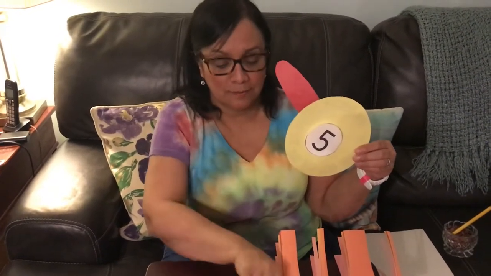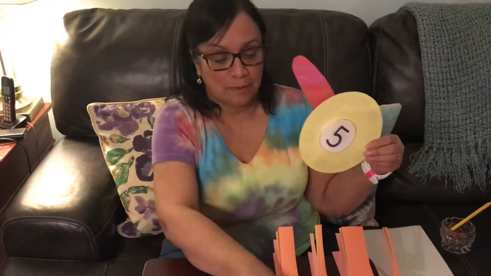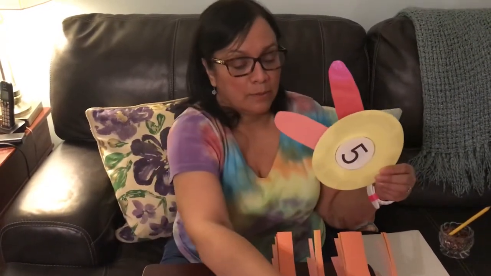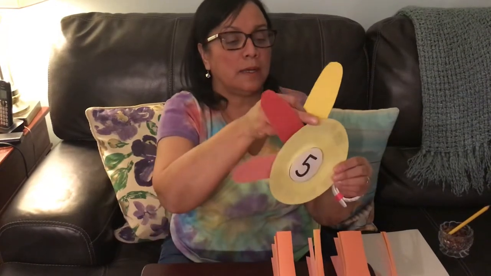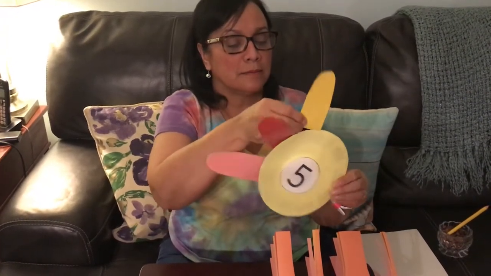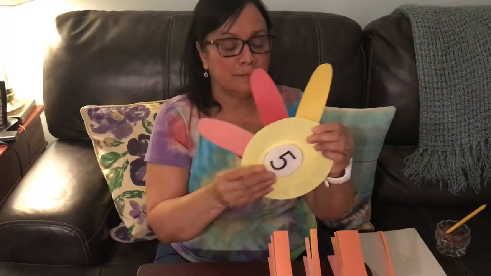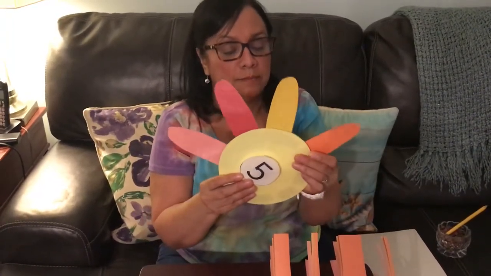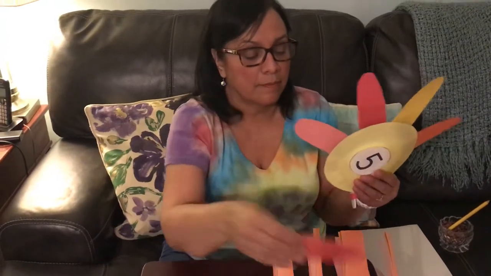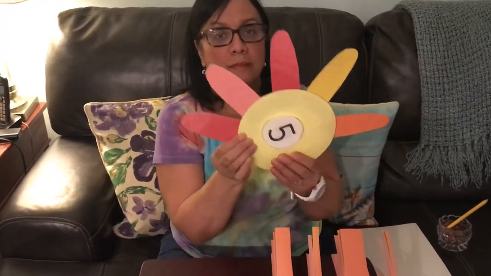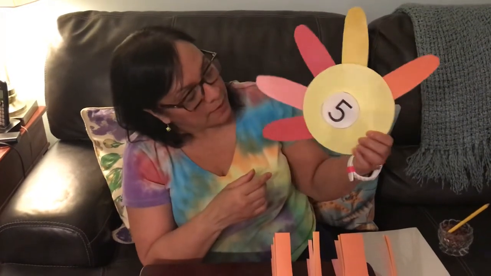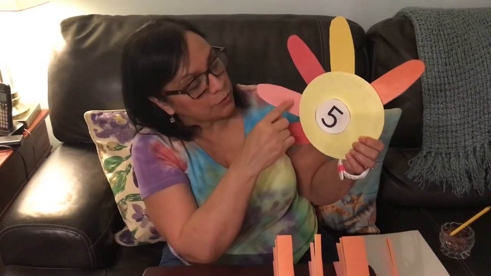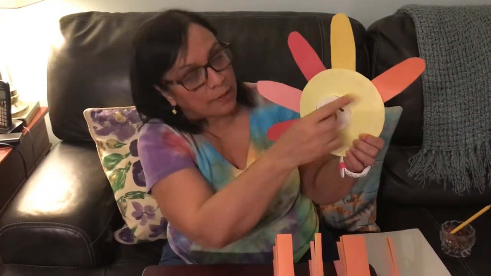1, 2, 3, 4, 5. And visually, they see the number 5 and they could count the petals. 1, 2, 3, 4, 5.